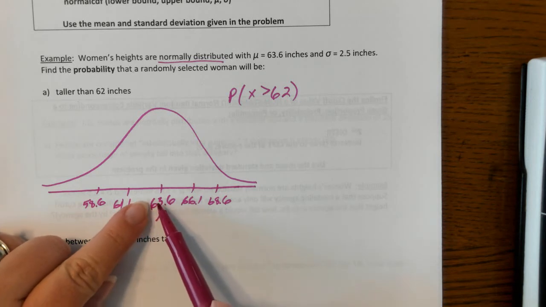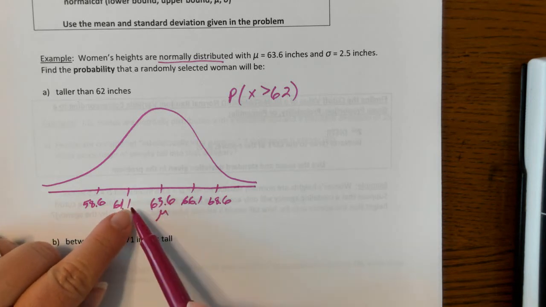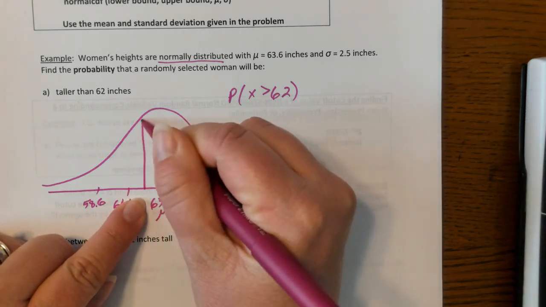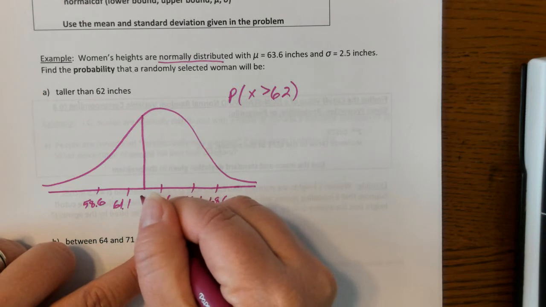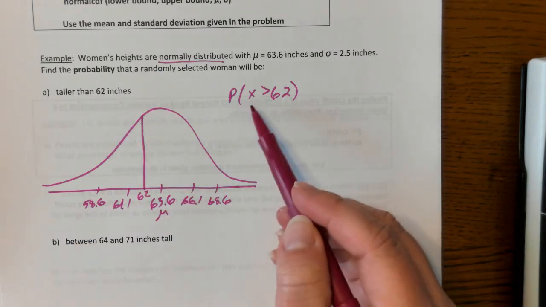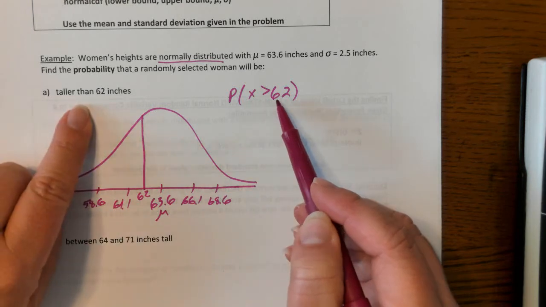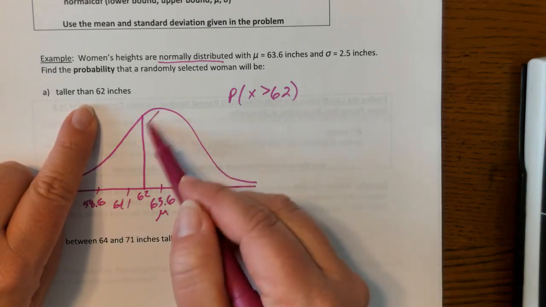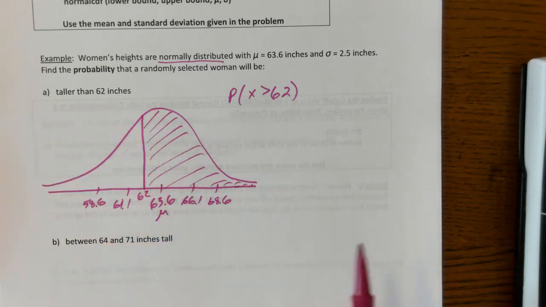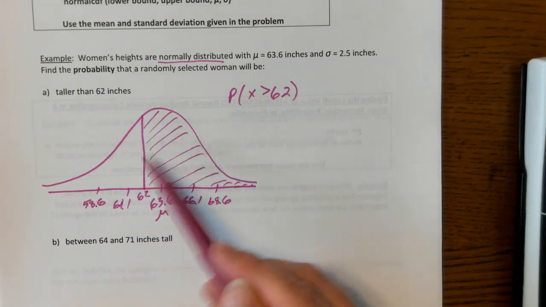It's below the 63.6, but it's above that first standard deviation. So 62 is about right here. And they want to know the probability that the woman we randomly pick is above 62, that she's taller than 62 inches.